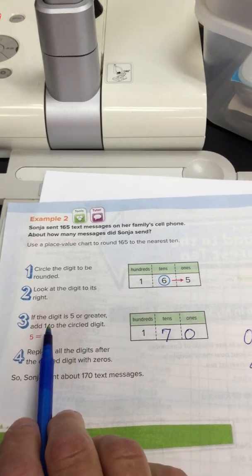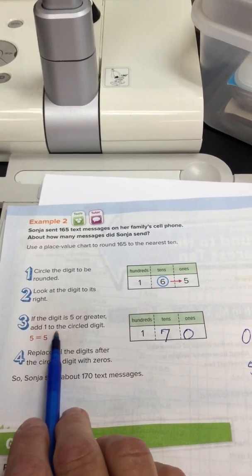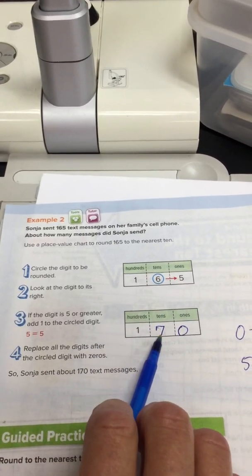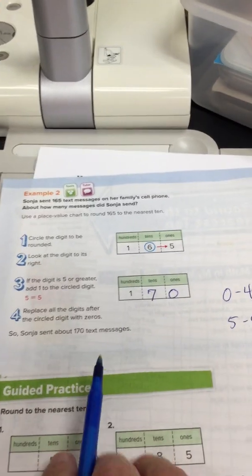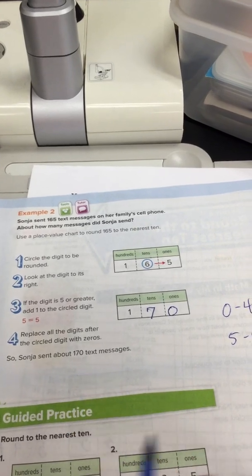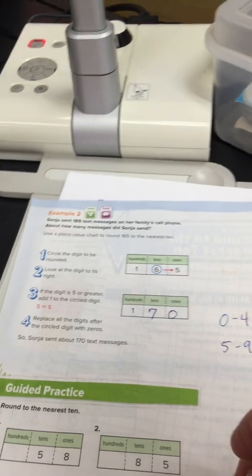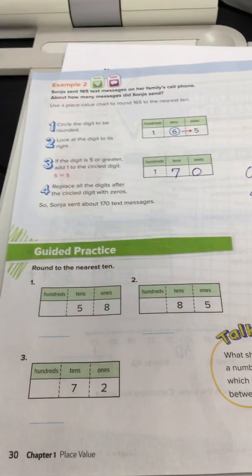And that's what it tells us in steps 3 and 4. If the digit is 5 or greater, then add 1 to the circled digit. So that 6 would become a 7, and then replace everything at the end with a 0. Okay, so she sent approximately 170 text messages as rounded to the nearest 10. Okay, I hope that helps a little bit. Oh, we've got a couple more problems on the bottom.